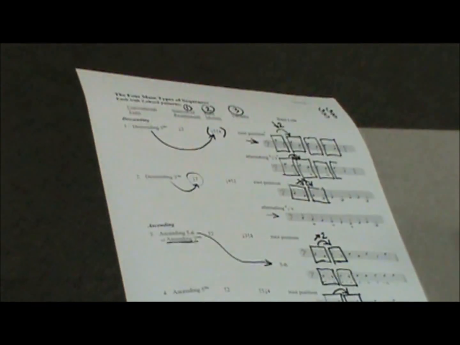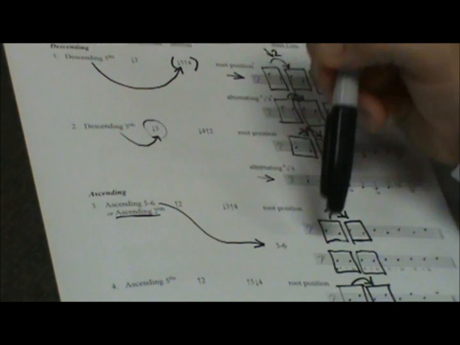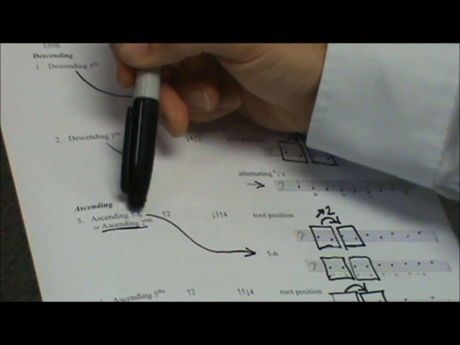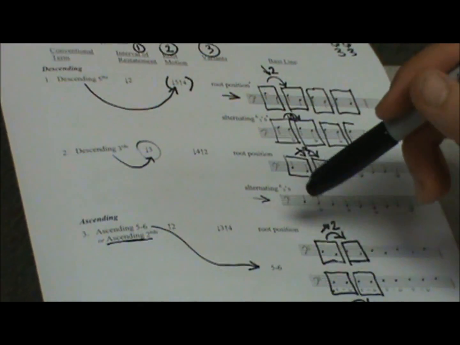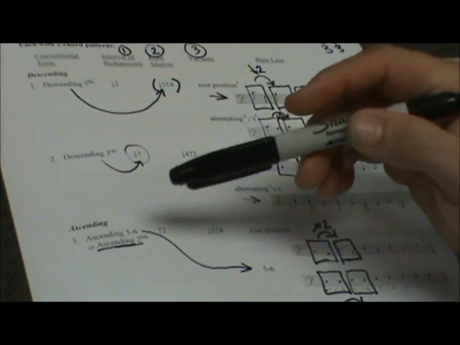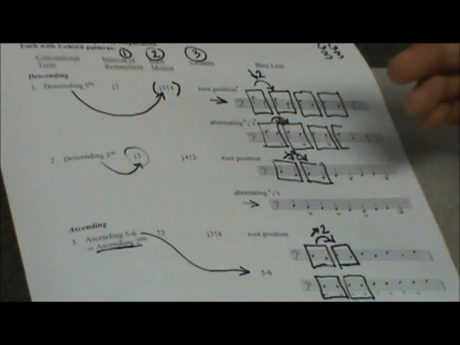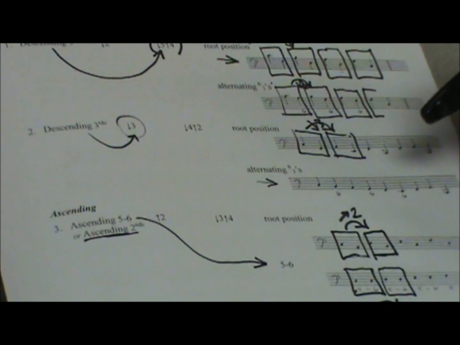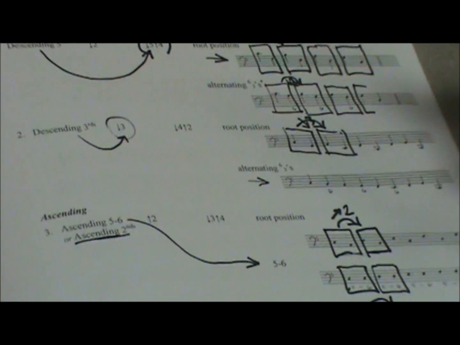Now I know if I wanted to be consistent, I'd say alternating 6/3s here. But because some people think of it and call it the ascending 5/6, we're going to connect with their terminology a little bit by adjusting ours a little bit and call this the ascending seconds 5-6 variant instead of the ascending seconds alternating 6/3 variant, or just 6/3 variant.